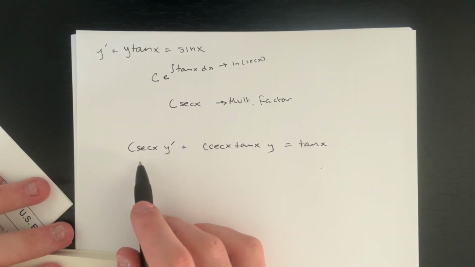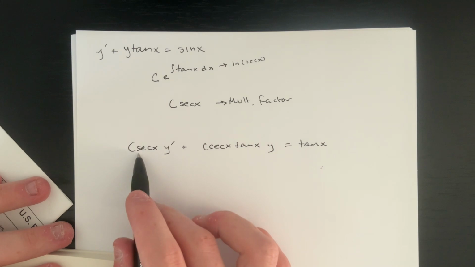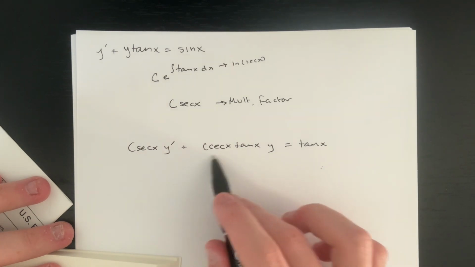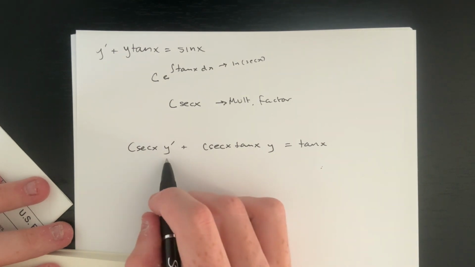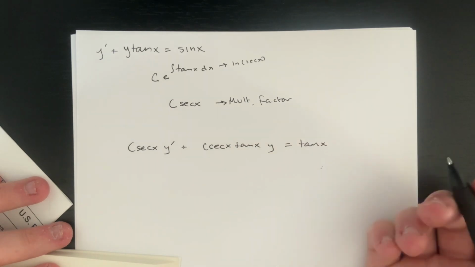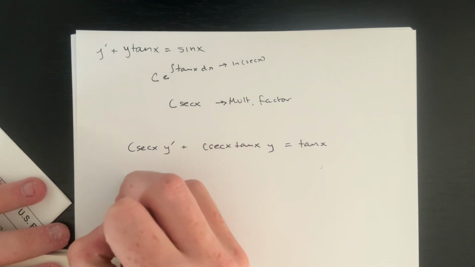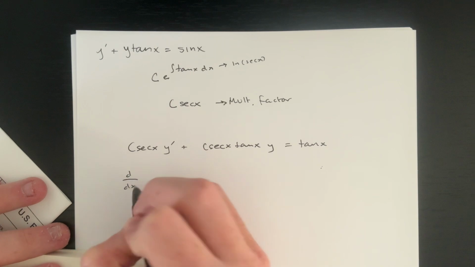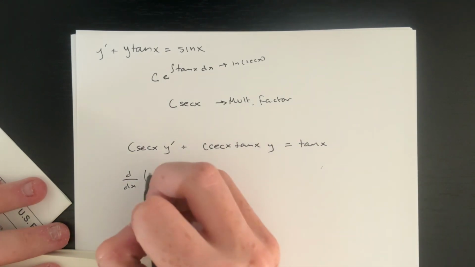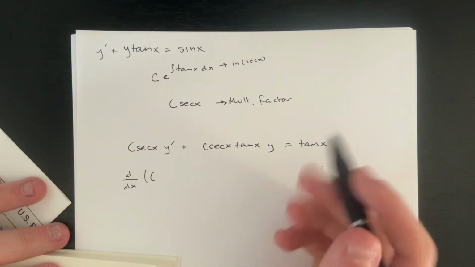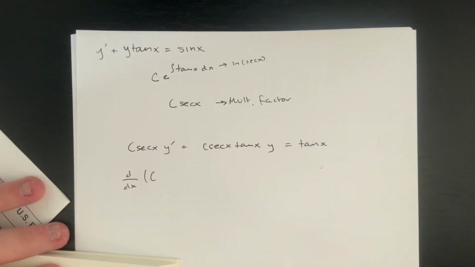So now what I'm noticing is that the derivative of this term is the same as the derivative of this term, and then this guy is the derivative of this guy. So that's going to take the form of product rule. So what are we going to have? d dx of this constant, because it's carried throughout. You actually don't even really need to include it in there.